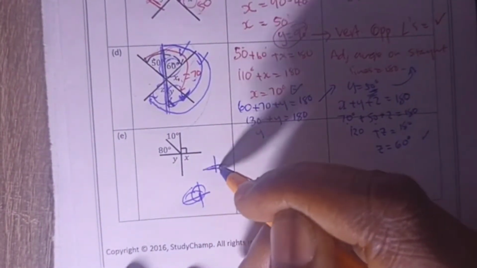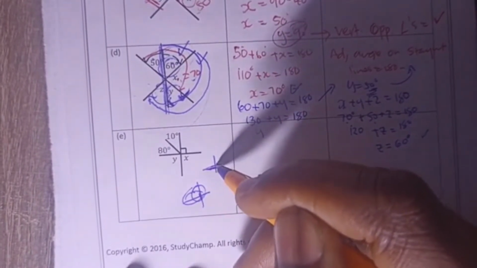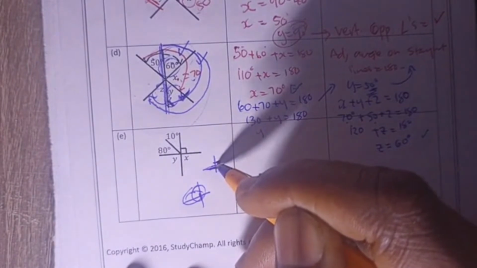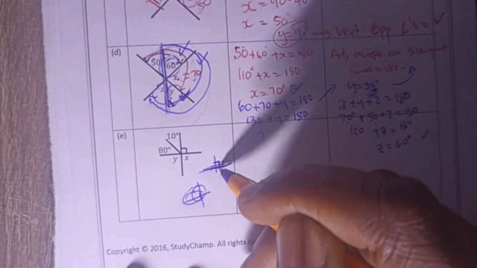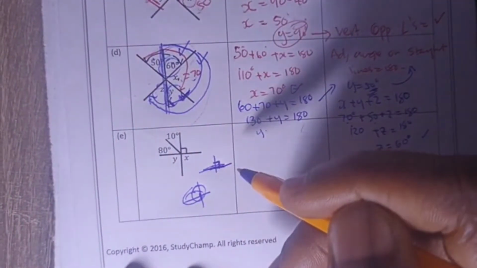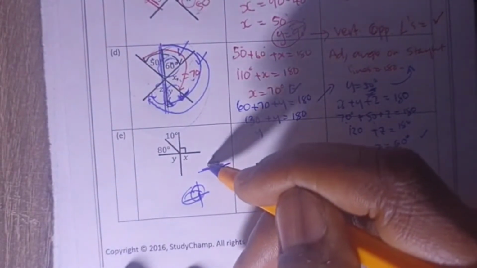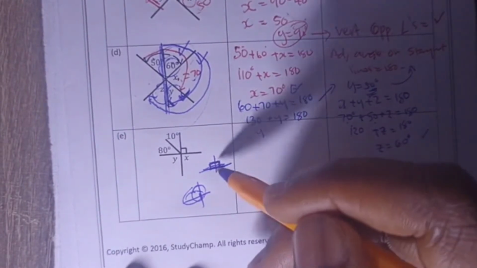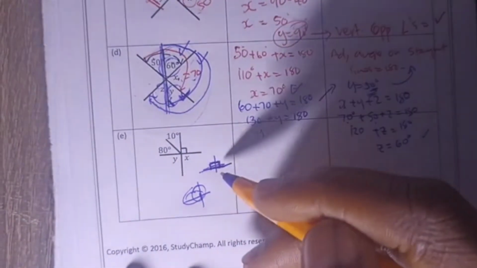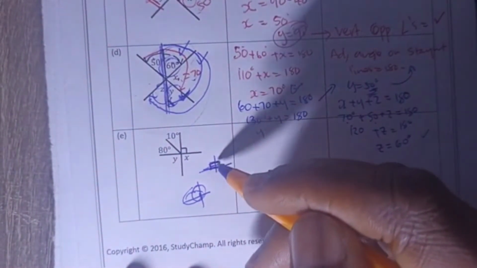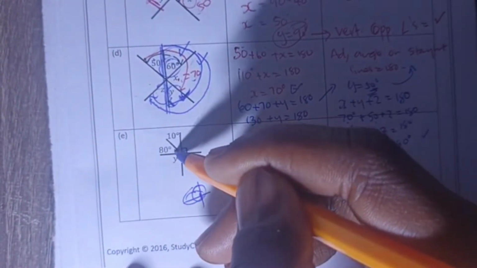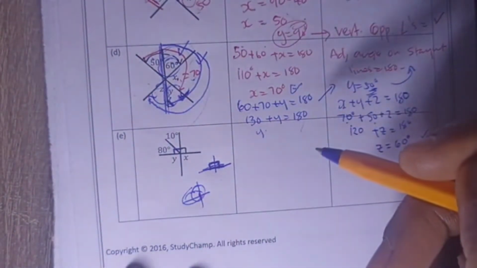So already, angles on a straight line must give us 180. So if this is 90, to get 180 on a straight line, I must get how much here? 90 also, so that when I add, 180 minus 90 will be 90. So this will be 90, so that when I add them together, I get 180. So this means here it's also 90.